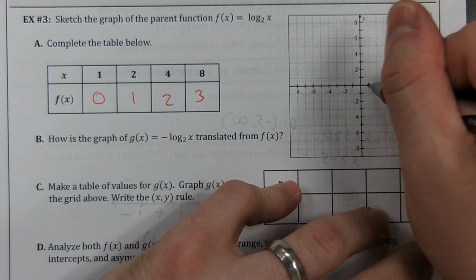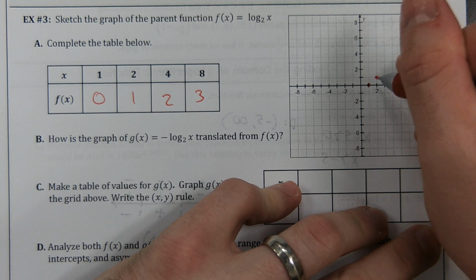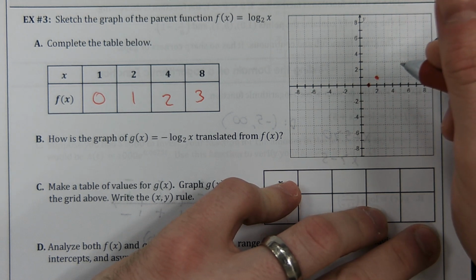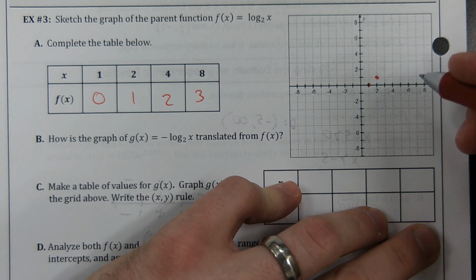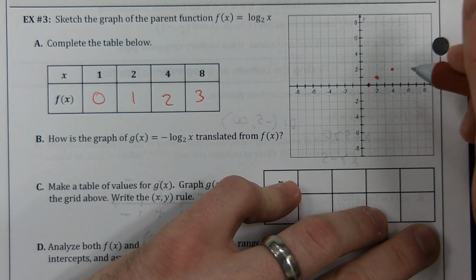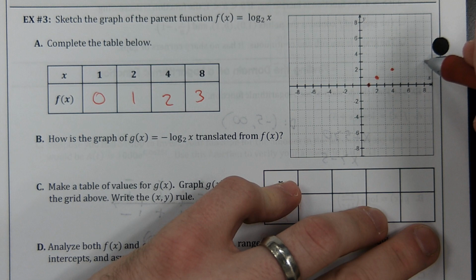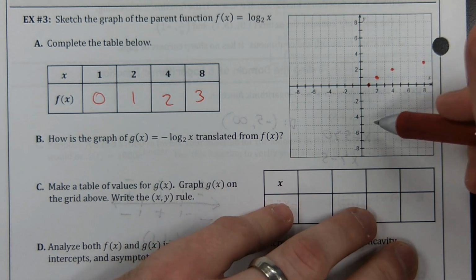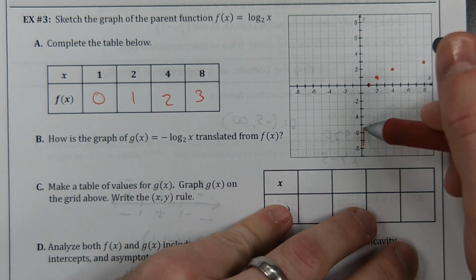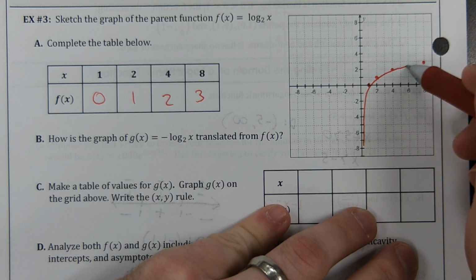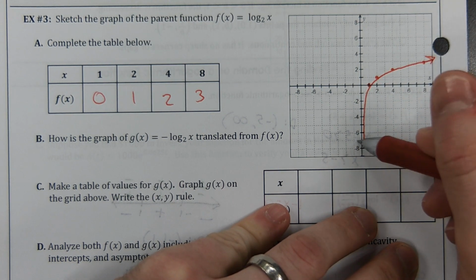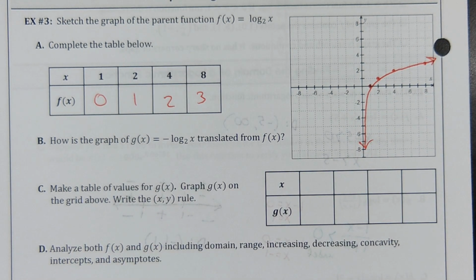1 comma 0, 2 comma 1, 4 comma 2 and 8 comma 3 gives me this parent logarithmic graph, asymptotic to the y-axis, goes through 1, 0, just like you'd expect, ready to rock and roll.